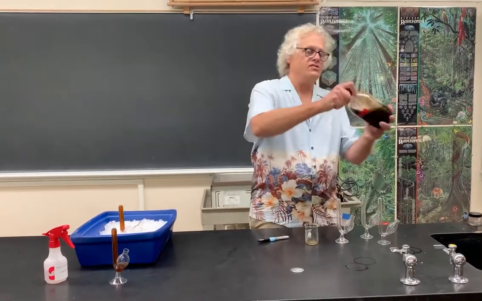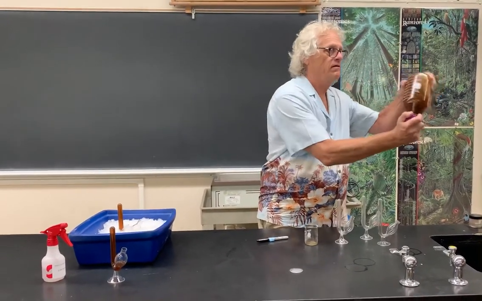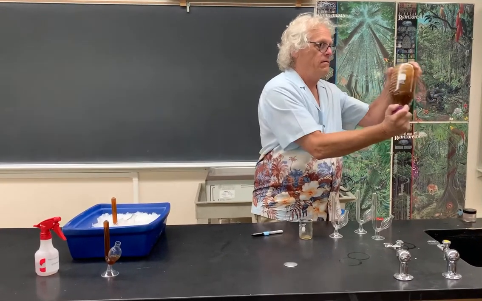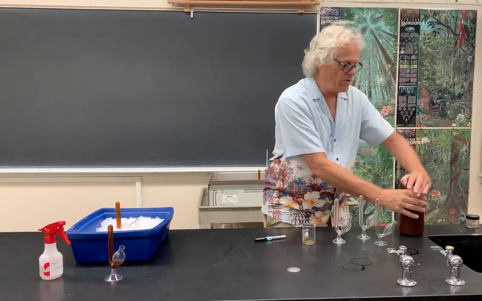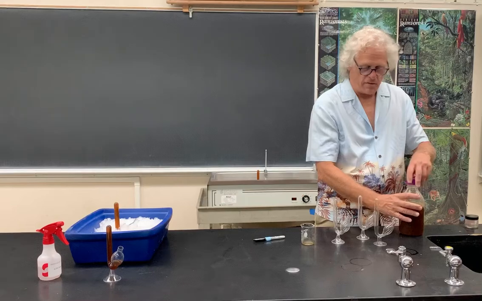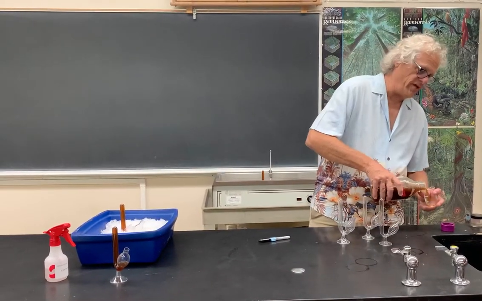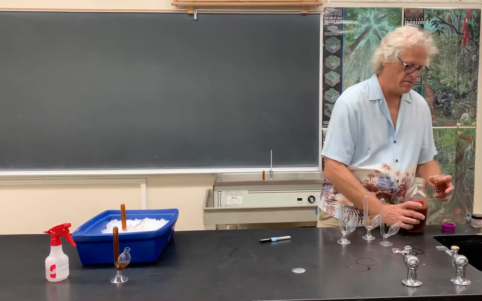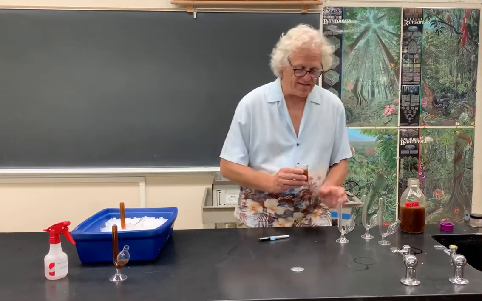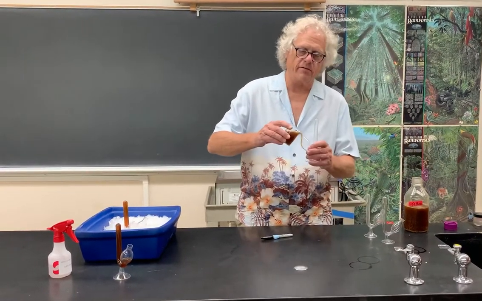Now I've got the molasses with the yeast in it. It's well dispersed now. I'll use my little beaker again to pour it. I'll fill up 3 of these fermentation flasks now with molasses and yeast. It smells good. It smells like I'm making beer.